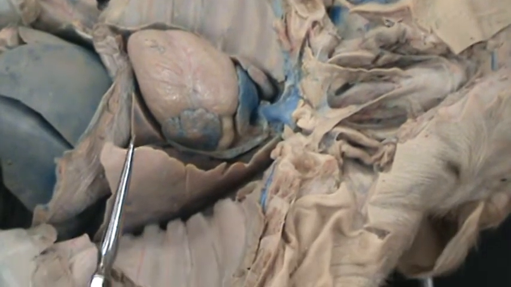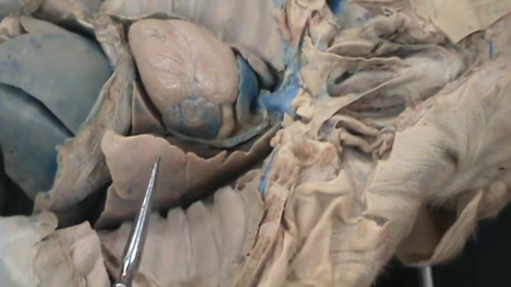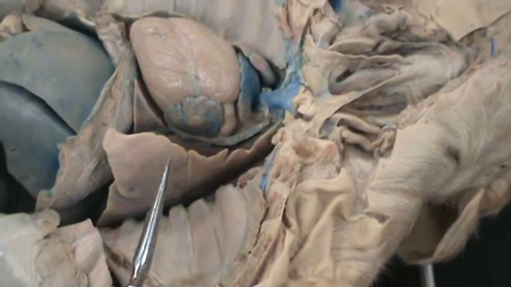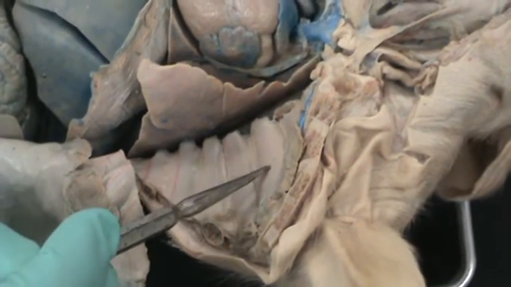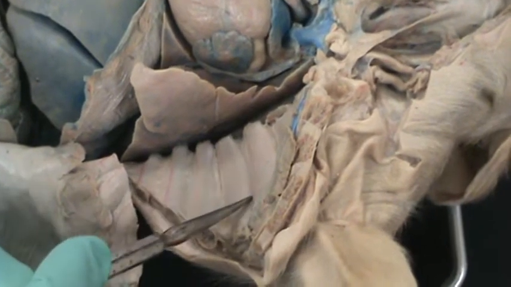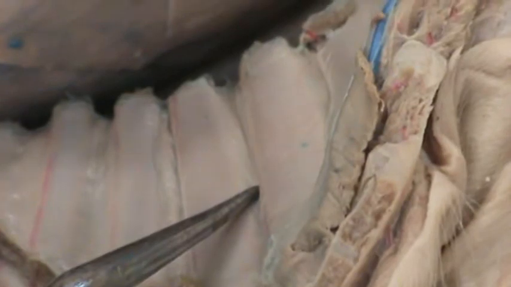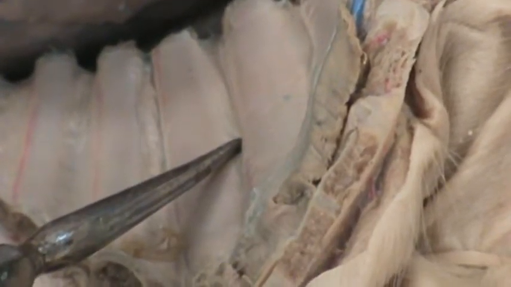Other structures for drawing for dissection 4 include the ribs, which will protect the lungs and the heart. The intercostal muscles are in between the ribs and they will move the rib cage for breathing, for ventilation.